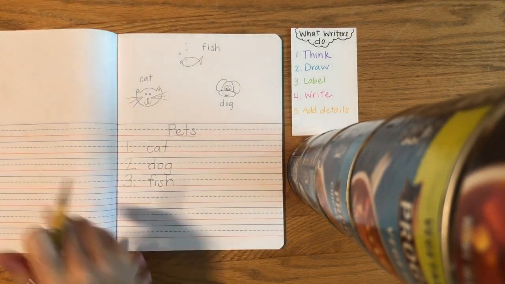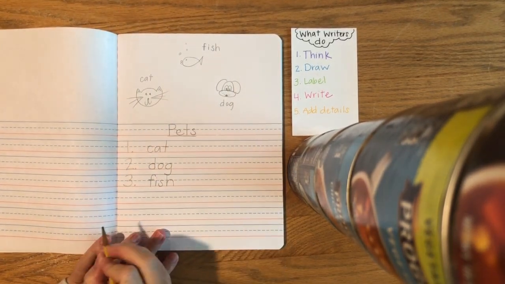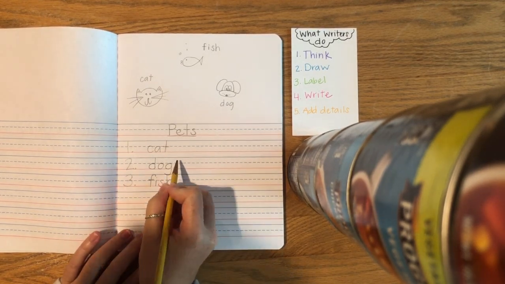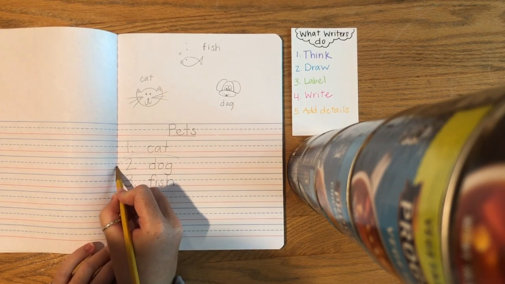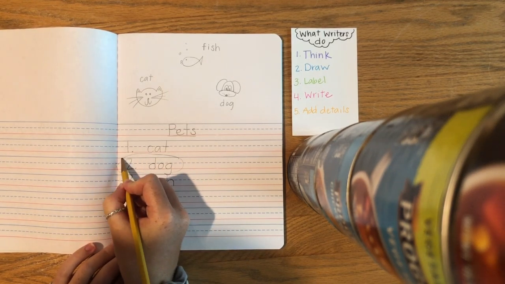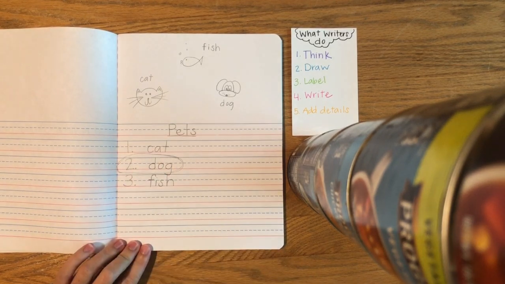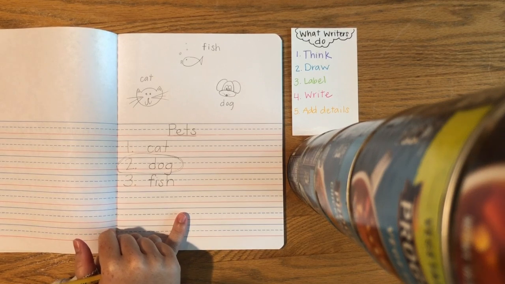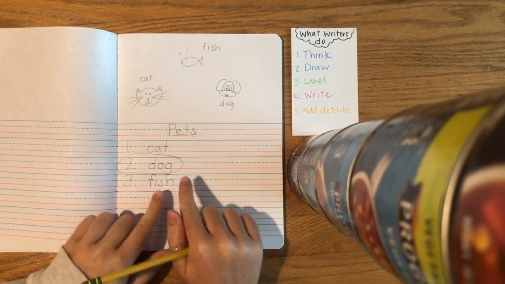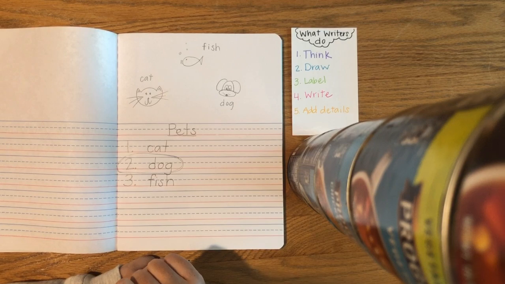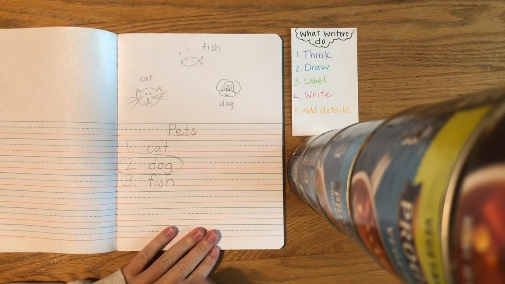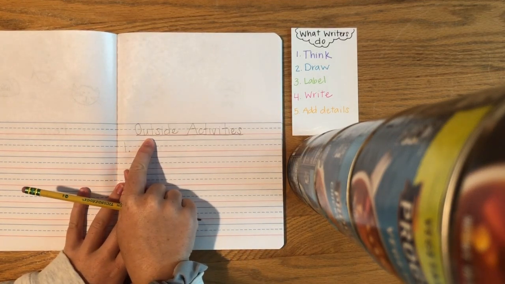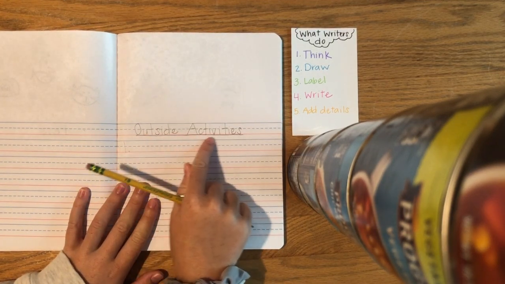So if I were going to do that with my list here, if I wanted to write about one of these pets, I'm going to circle the one that I want to write about. Okay? And then you can write about that, or you don't have to. We're just practicing making lists. So that's all you really have to do, but I would love to see you challenge yourself by picking one and then actually writing about it. Okay? So remember, our next prompt for making a list is outside activities.